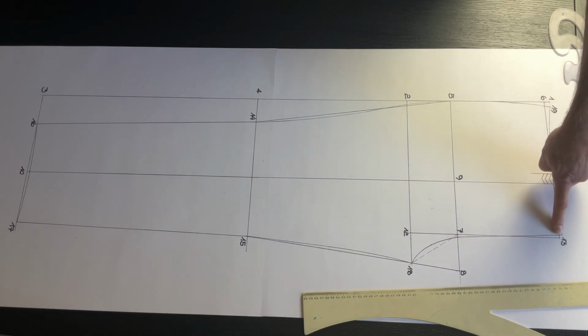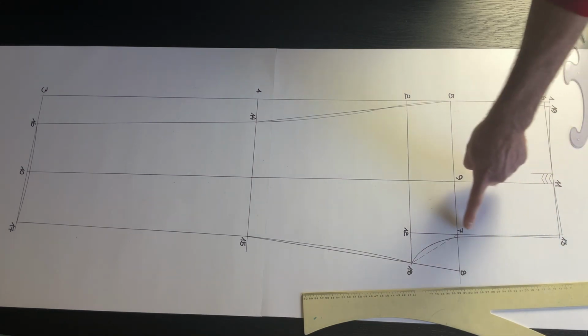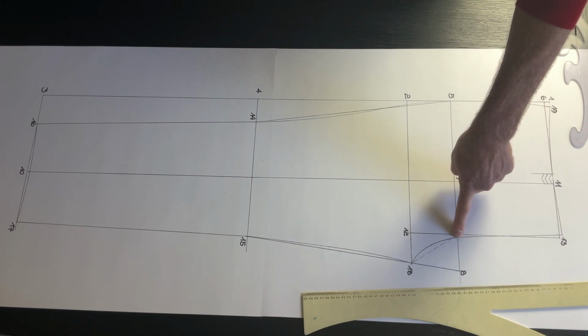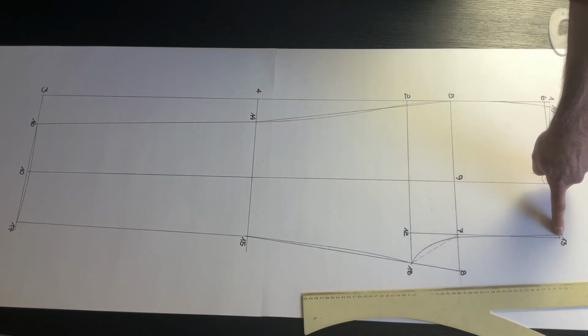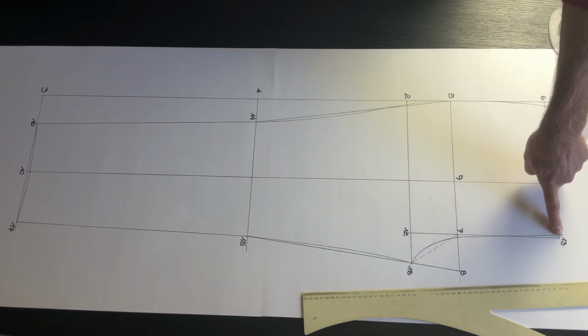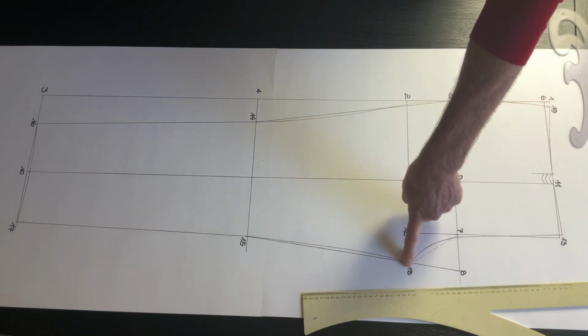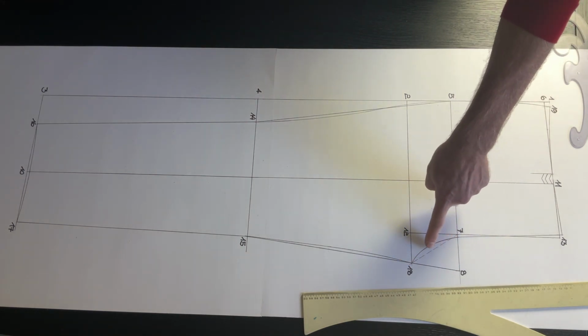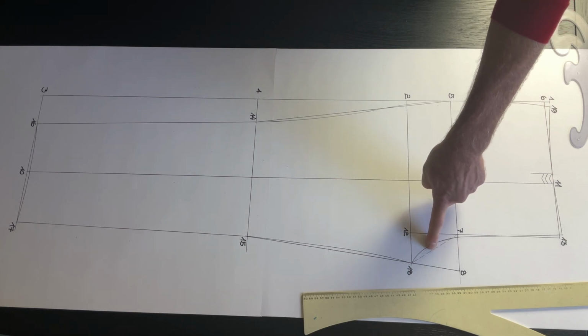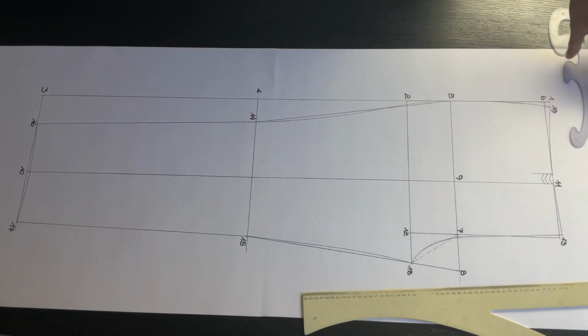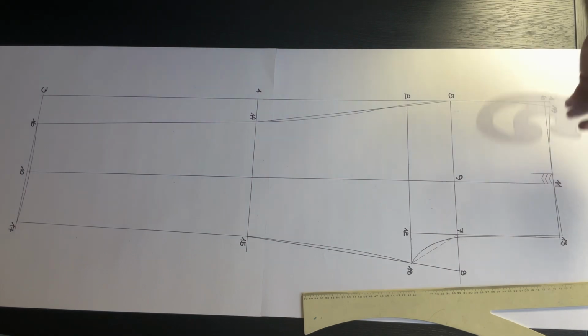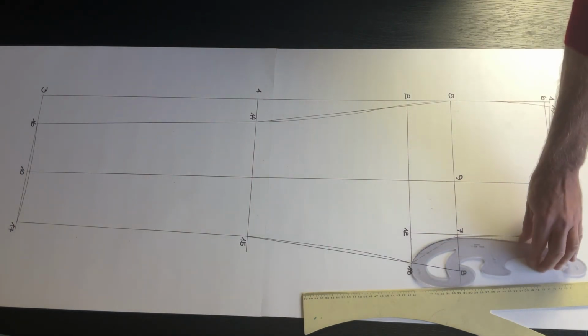Now you can draw center front by connecting the new points at 7 and 13 and 18 with a curved line that goes 1 centimeter inwards with a curved ruler like that.